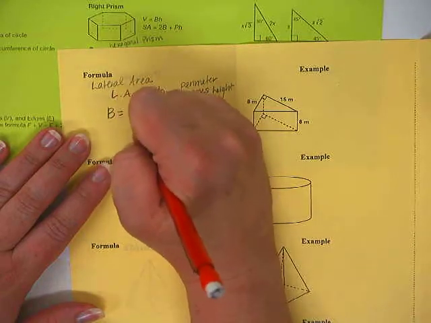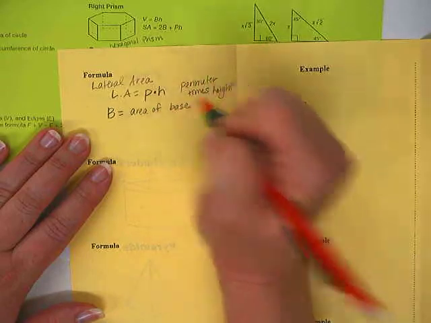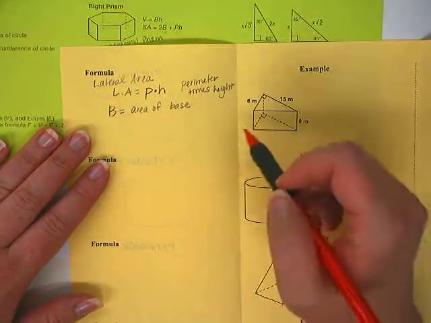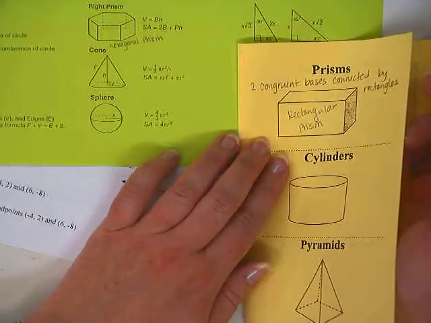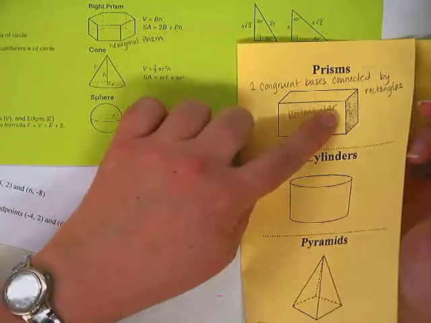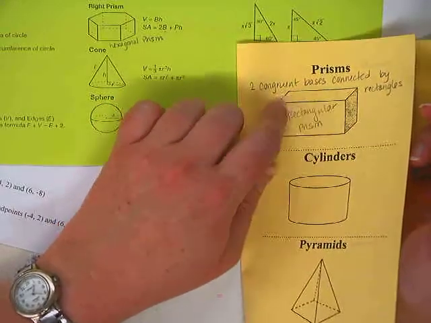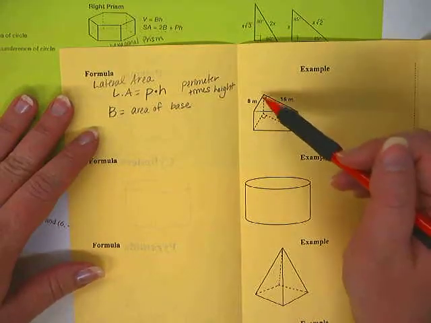Then you find the area of the bases. Now that formula is going to change depending on what shape the base is. On the front of this, that would be really easy because it's just a rectangle. And how do you find the area of a rectangle? You would just do length times width of that rectangle, right? So that would be really easy.